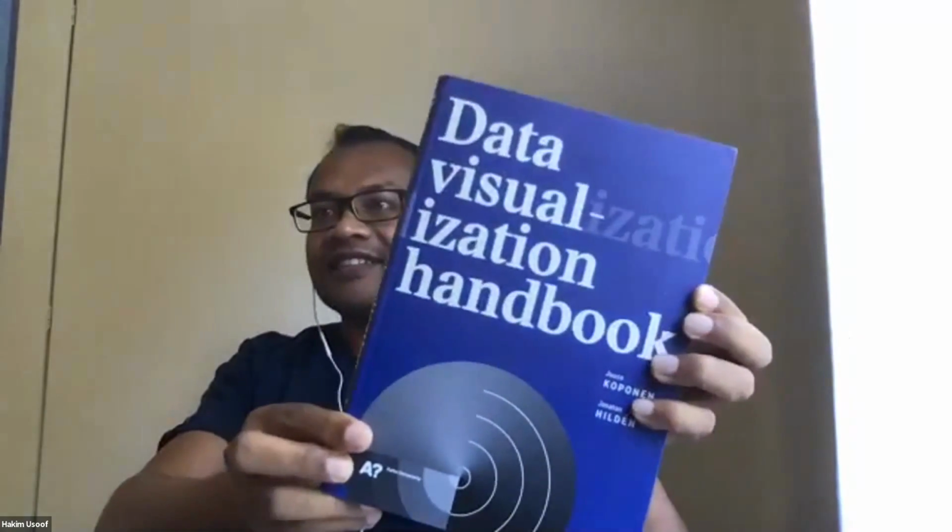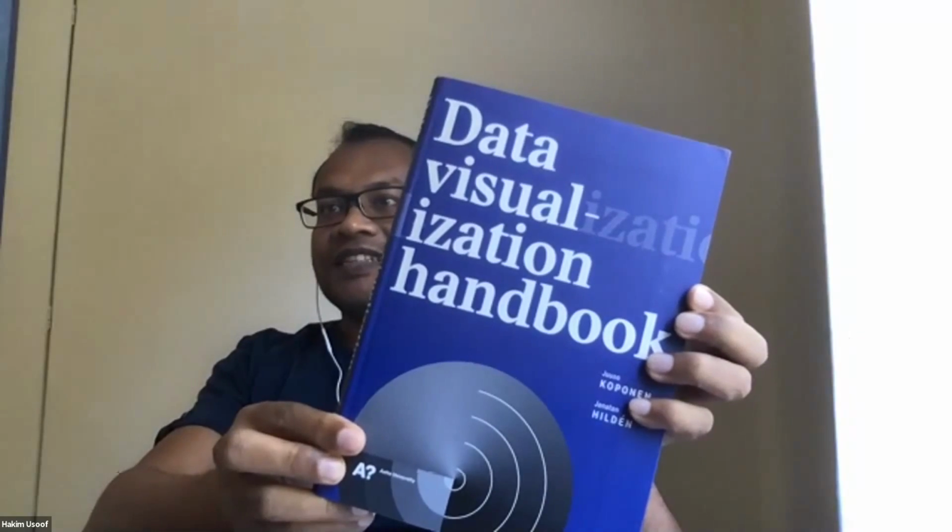So a book I use is this. It's actually called Data Visualization Handbook. Yeah, it's by Yuso. I can type it in. How do I do this? To everyone, yeah. Okay.